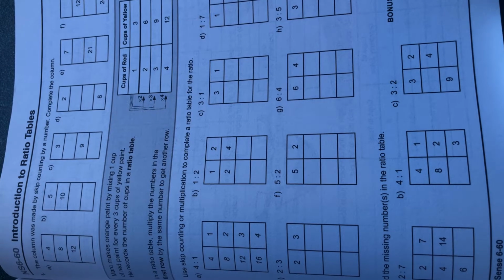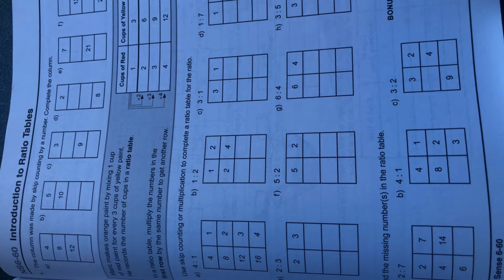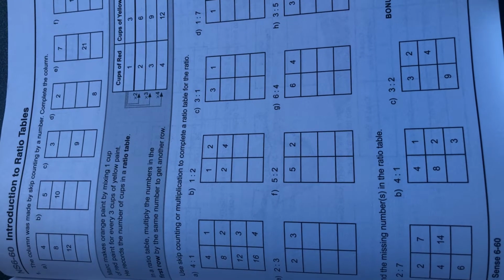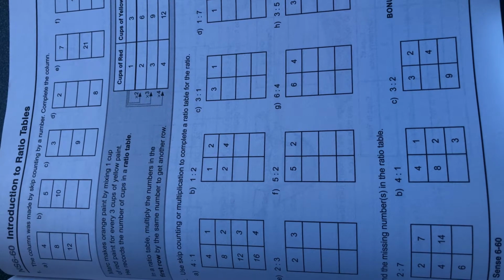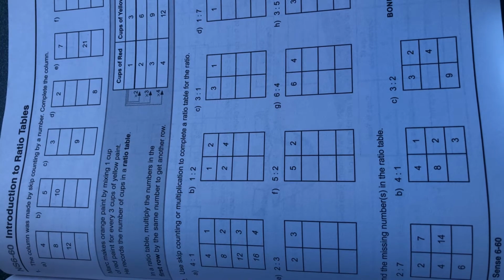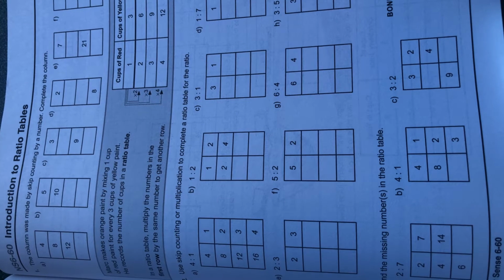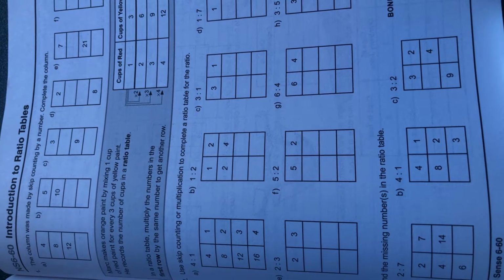All right, grade sixes, we're going to be looking today at ratio tables. So in order to do that, we're just going to look at the gray section of your Jump Math books on page 119 here. I'll read it out for you. Mark makes orange paint by mixing 1 cup of red paint for every 3 cups of yellow paint. He records the number of cups in a ratio table.